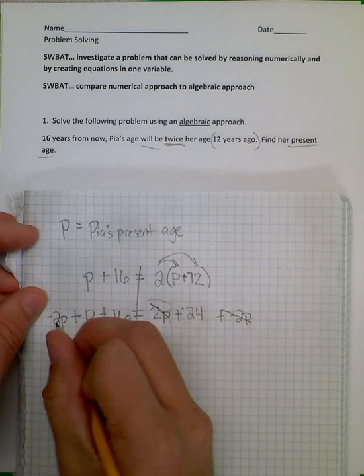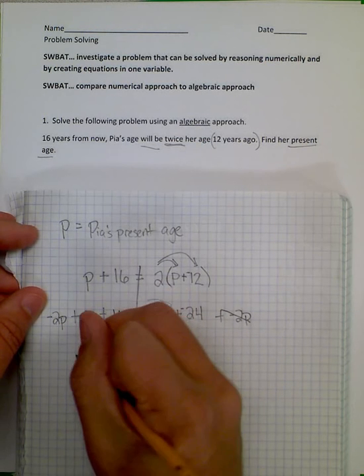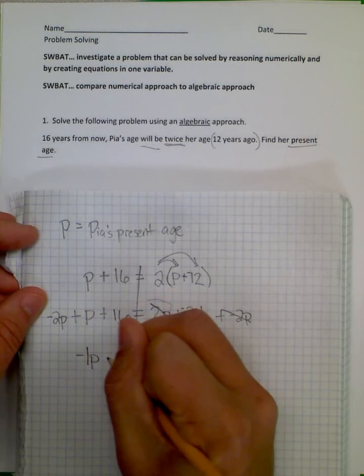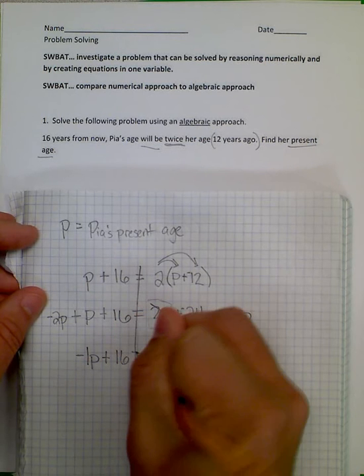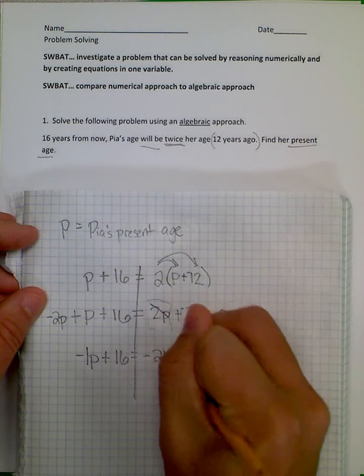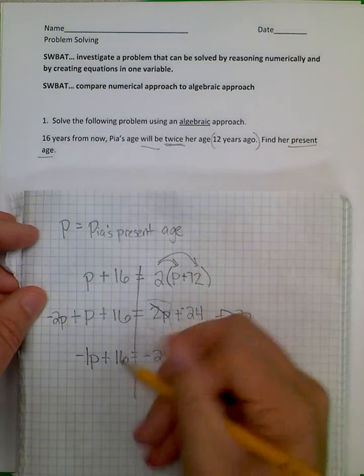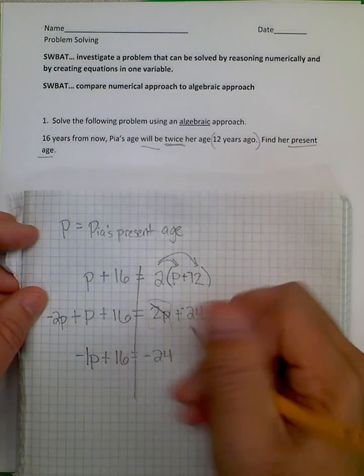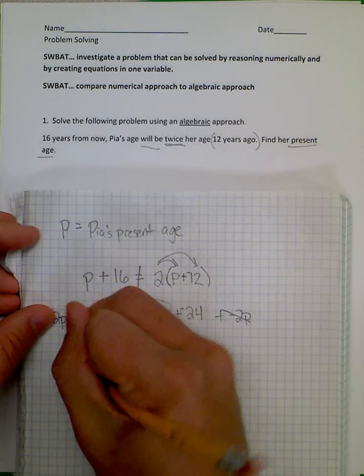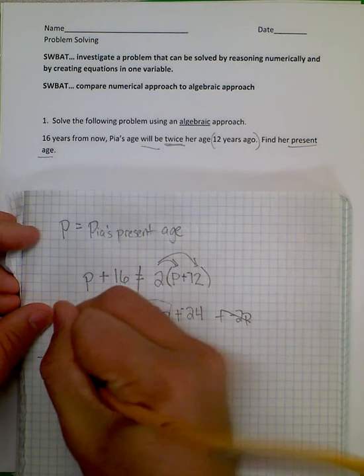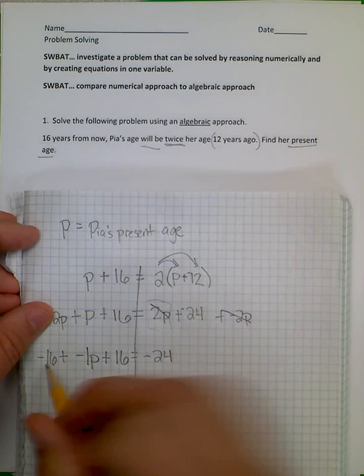Negative 2P plus P is negative 1P, plus 16 equals negative 24. I'm going to isolate my variable by adding the opposite. Again, using the additive inverse property, I'm going to add negative 16 to both sides.